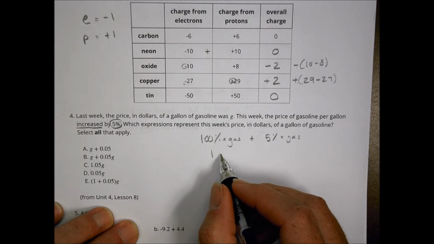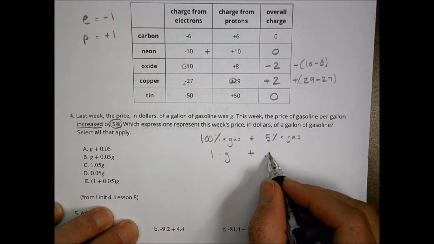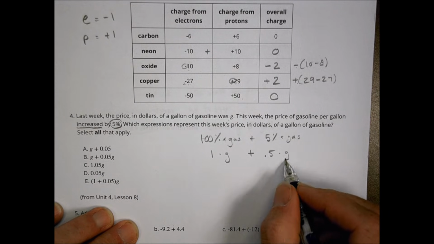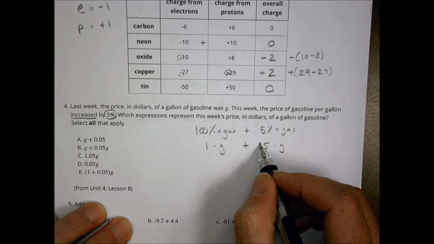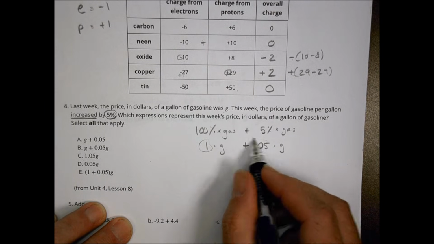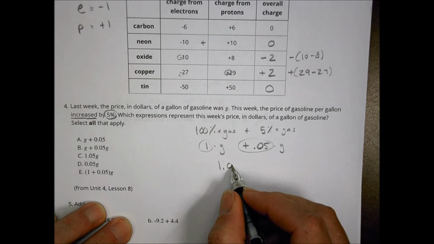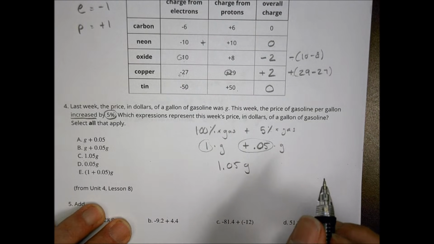Gas becomes G, so 1 times G. And 5% becomes 0.05 times G, sorry about that, 0.05. So if I was to add these things together, 1 and 0.05, I could do 1.05G, which would help me find out what a 5% increase would be for gas values.